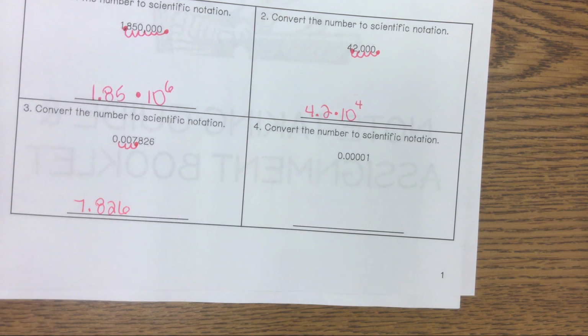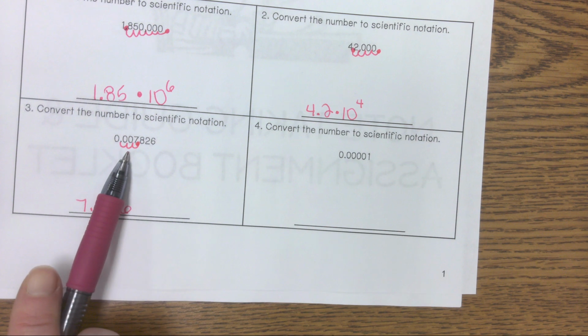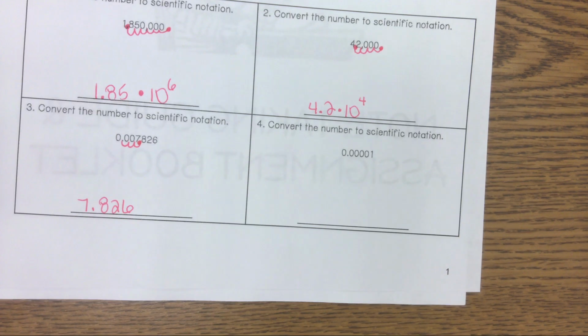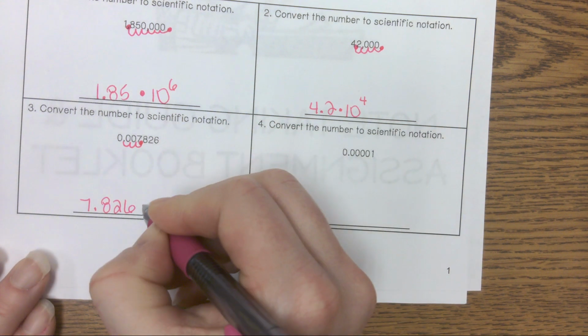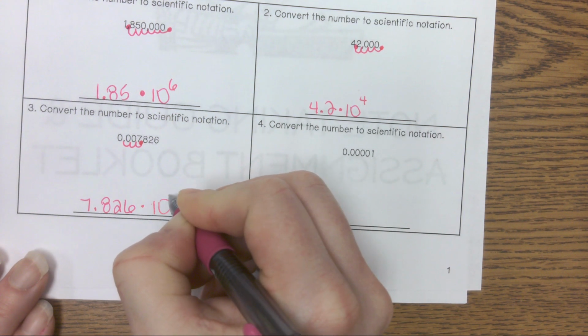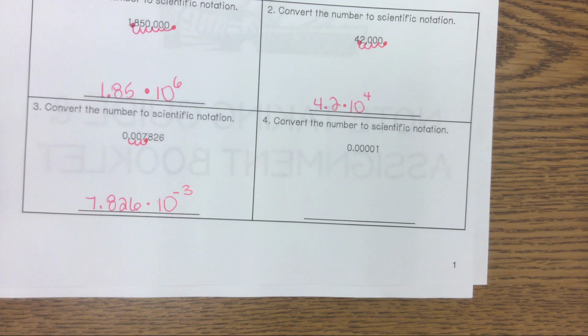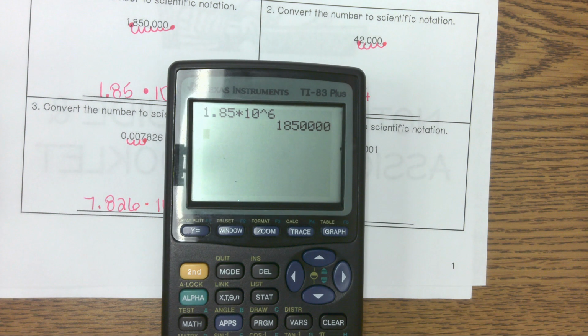How many spots did I move it? 3, and it's a really, really small number. Or you can think, if you're moving the decimal to the right, it's negative, and to the left is positive. It's times 10 to the negative third. Punch that into your calculator, please, and verify that you get that.